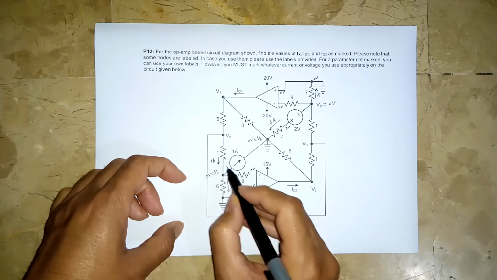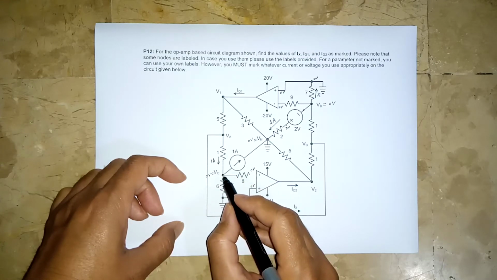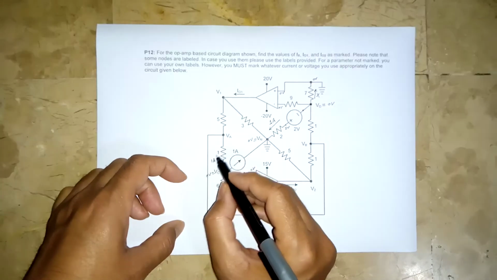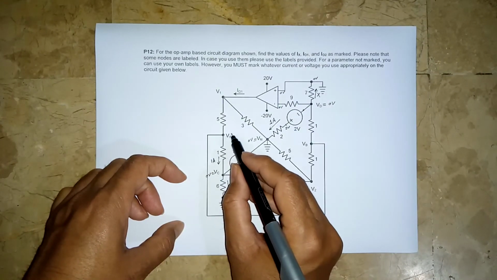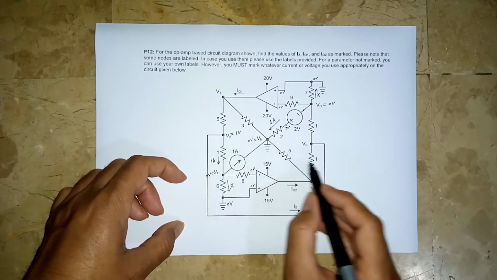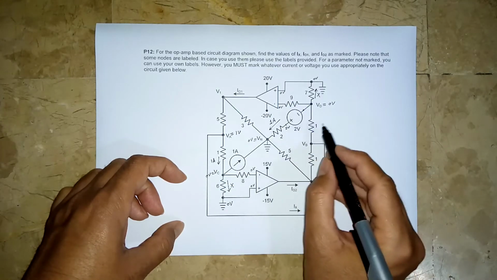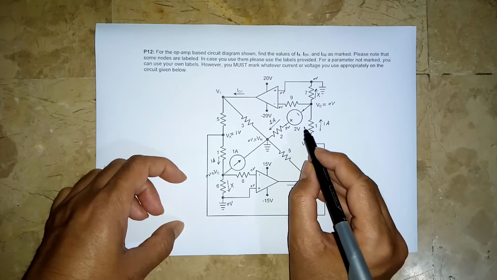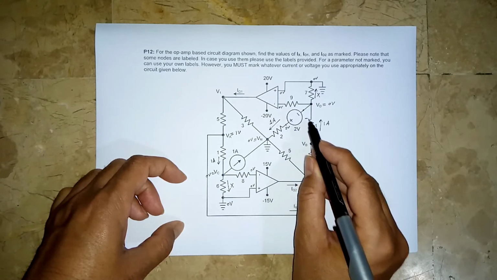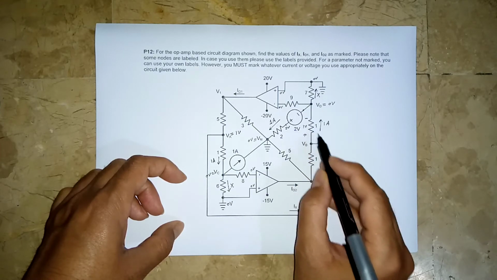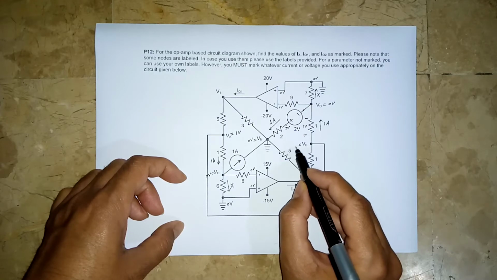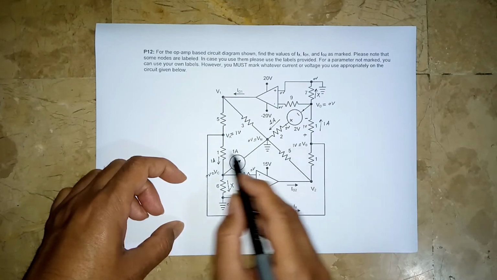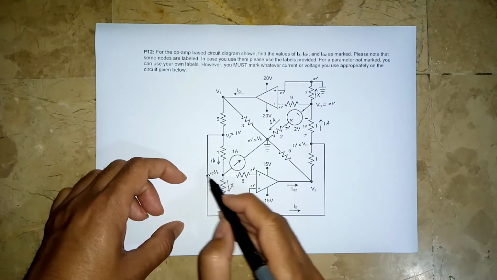This is 0 volts, so this must be higher potential. 1 into 1 is 1 volt, so this is at 1 volt. Similarly, 1 ampere coming here, this must be 1 ampere going in here. 1 into 1, we have 1 volt across this in this polarity, and therefore VB is at 1 volt as well. 1 volt, 1 volt, and they had to be at the same potential.